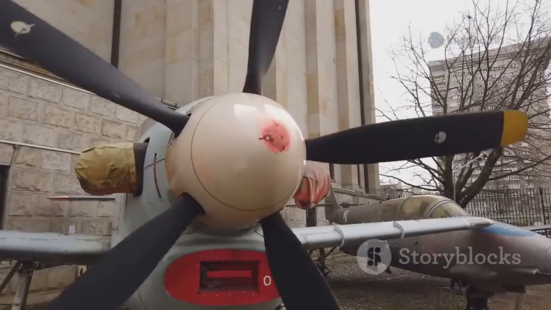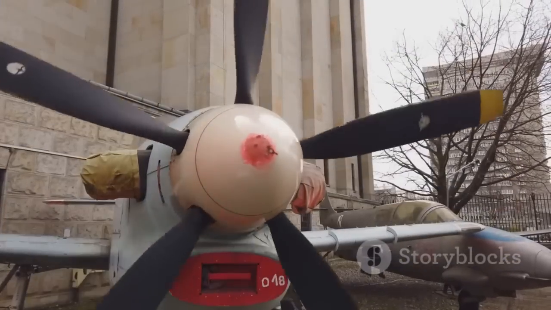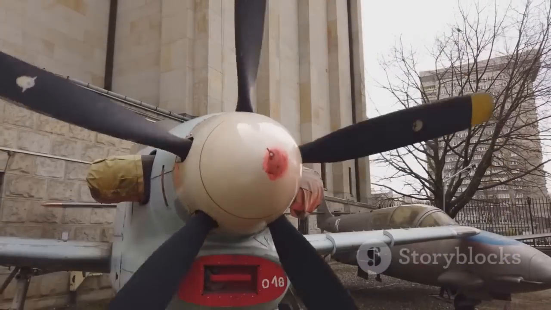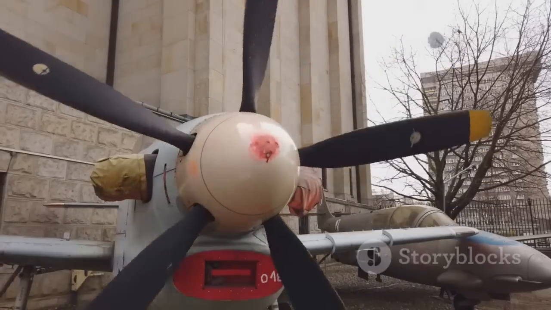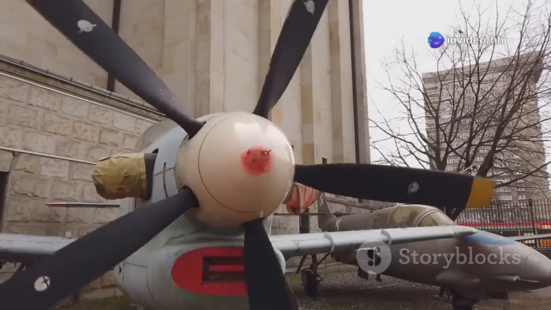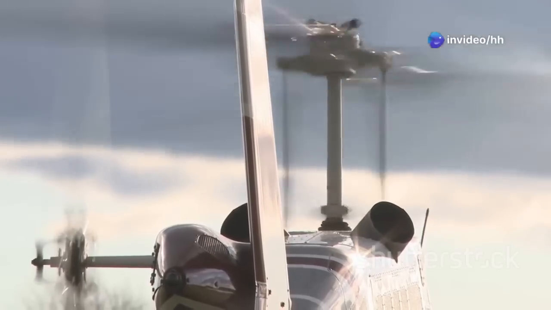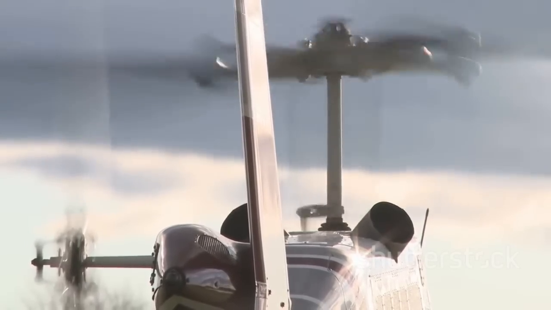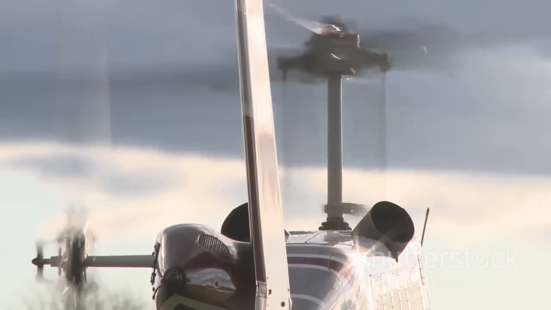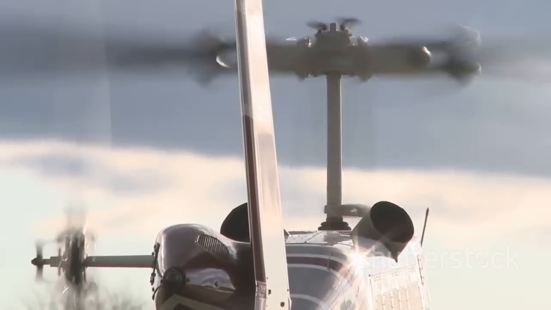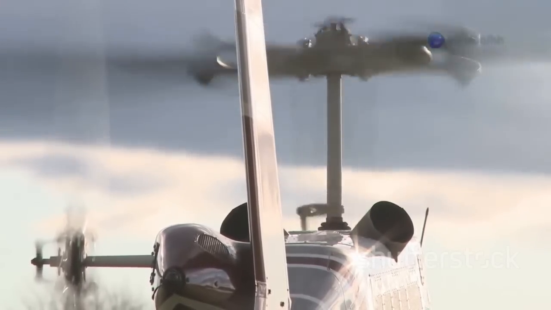Leading edge. This is the rounded front edge of the airfoil, the part that first meets the oncoming air. The shape of the leading edge is crucial for minimizing drag and ensuring smooth airflow over the blade. Trailing edge. This is the sharp, often pointed back edge of the airfoil. The trailing edge helps in controlling the airflow separation and reducing turbulence behind the blade.